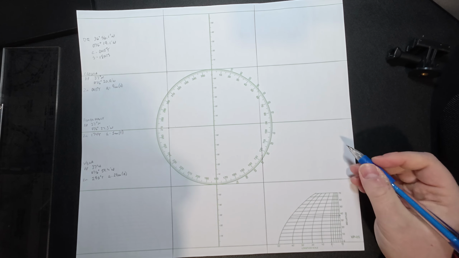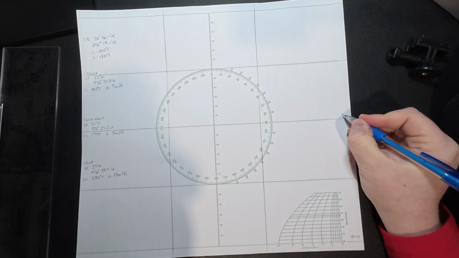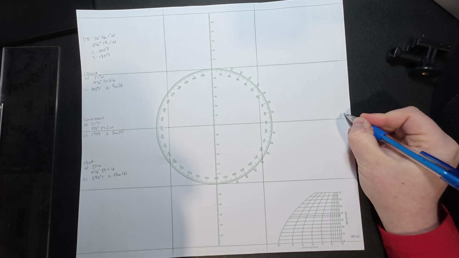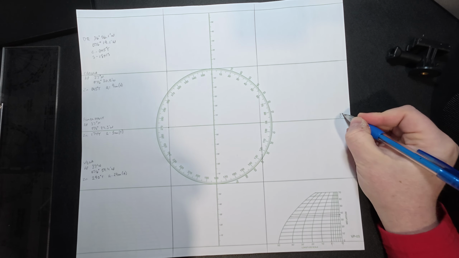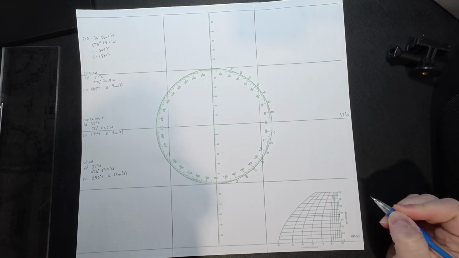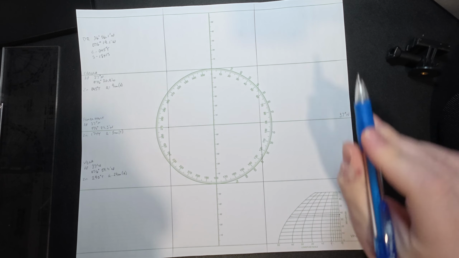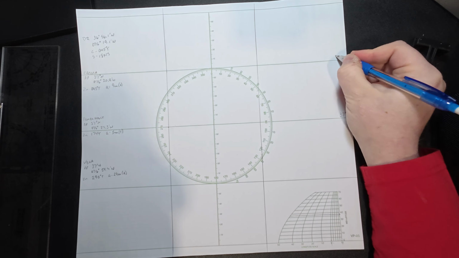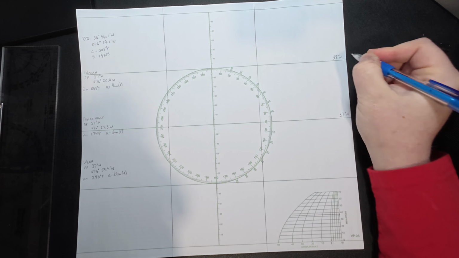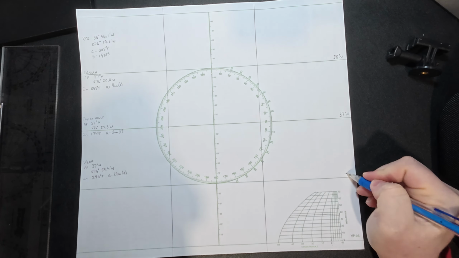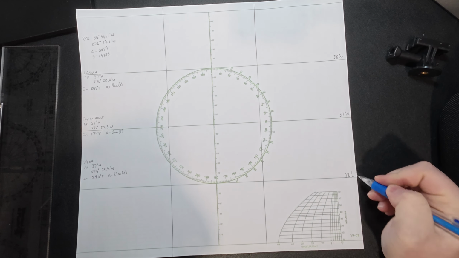All right, before we start plotting, you've got to label. We use 37 degrees for our assumed position for a majority of these, so 37 degrees north is going to be right in the middle. Increasing going up to the North Pole, 38 degrees, and decreasing going down to the equator, 36 degrees north.